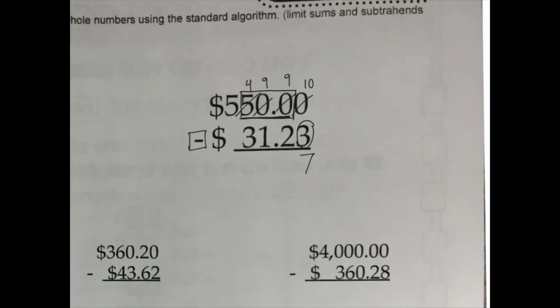In my tenths place, 9 minus 2. More on the top. No need to stop. I get 7. I can go ahead and put in my decimal point there so I don't forget. Then in my ones place, 9 minus 1. More on the top. No need to stop. 8. In my tens place, 4 minus 3, more on the top, no need to stop, 1. And then finally, 5 minus nothing equals 5.